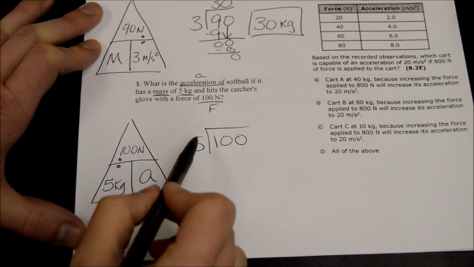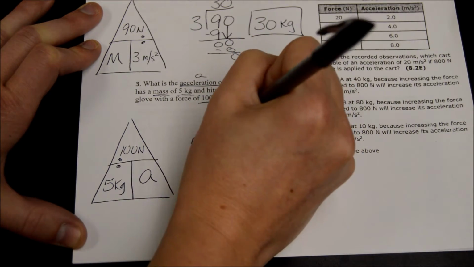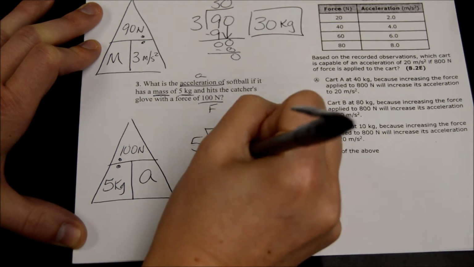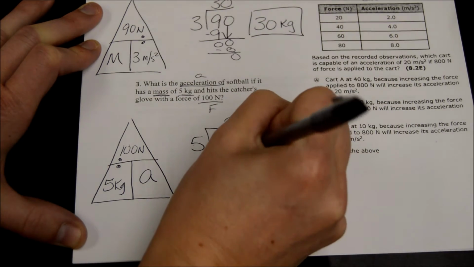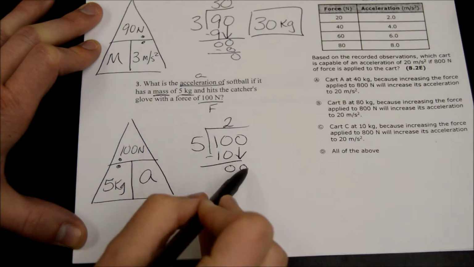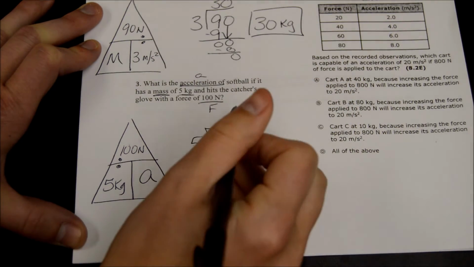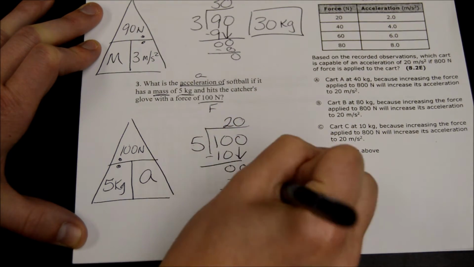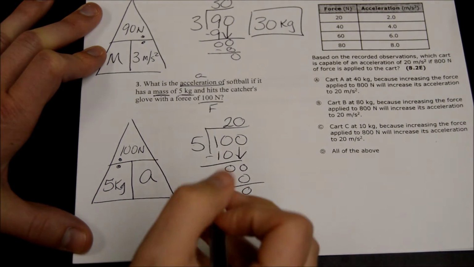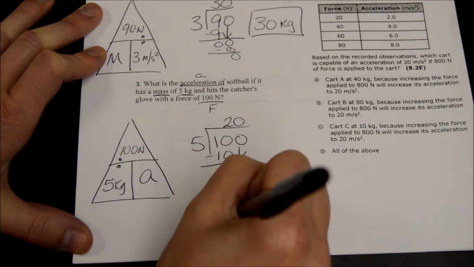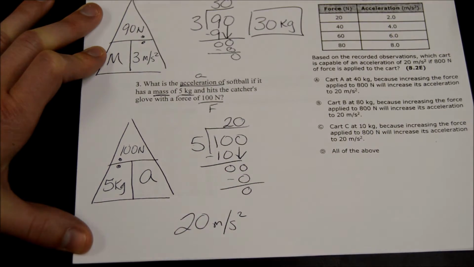5 can't go into 1, but 5 can go into 10. 2 times 5 is 10. We subtract and get 0. We bring down our 0. 5 can go into 0. 0 times 5 is 0. And we're done. So for acceleration, we have 20 meters per second squared.